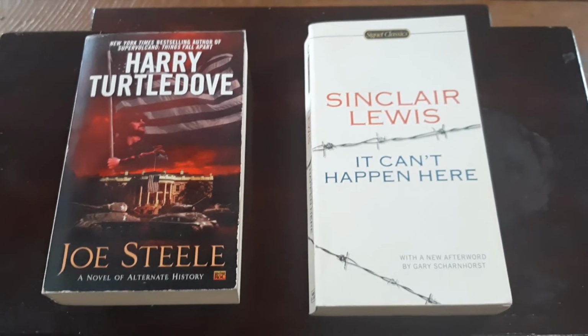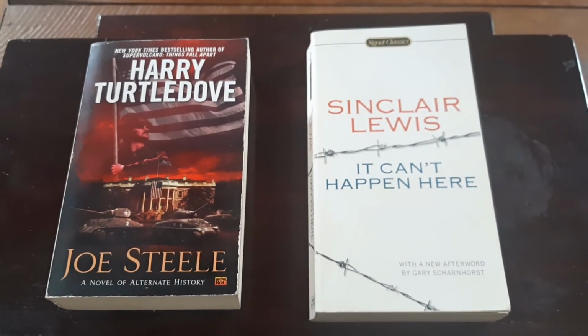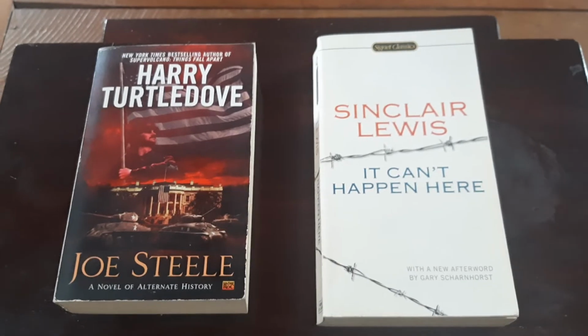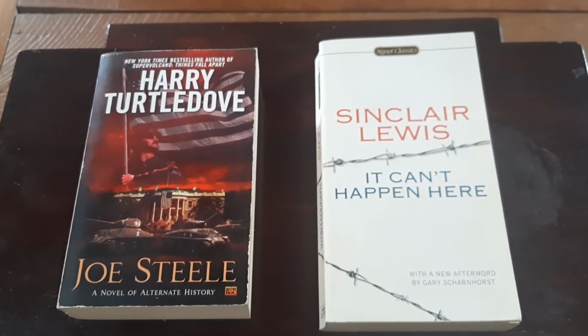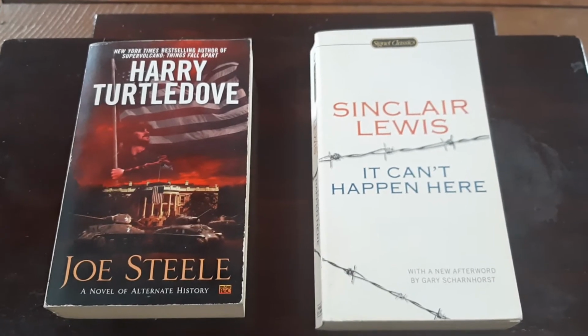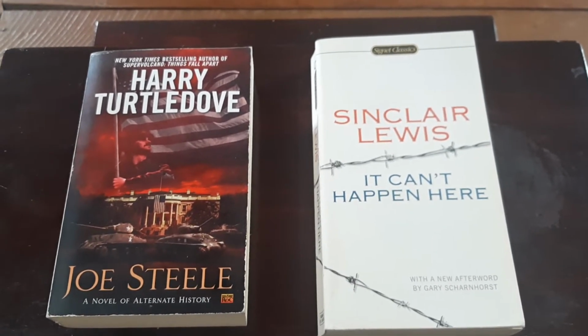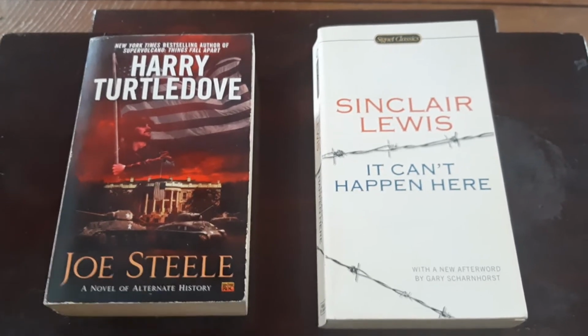Both books have an unrealistic assumption about how quickly a dictator can rise to power and dismantle democracy. I don't agree with either one, with how quickly the United States becomes a dictatorship.